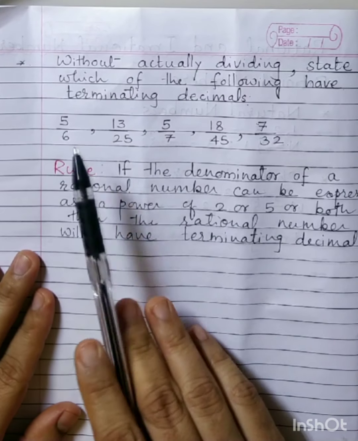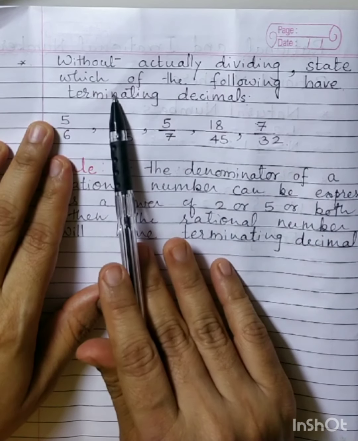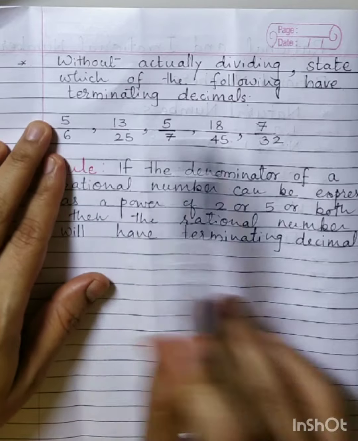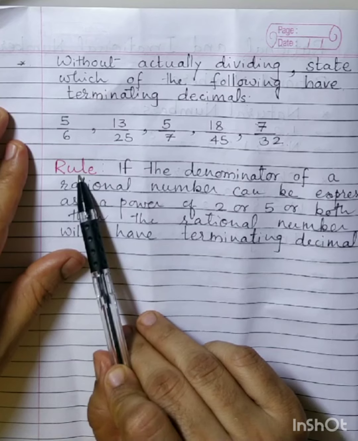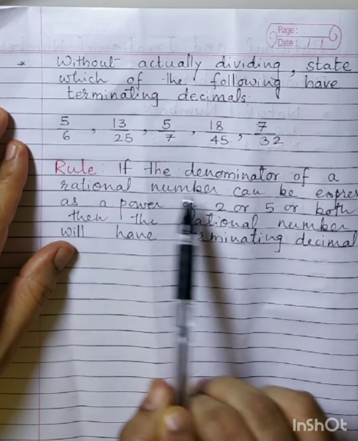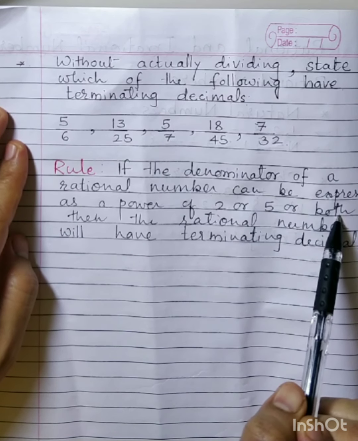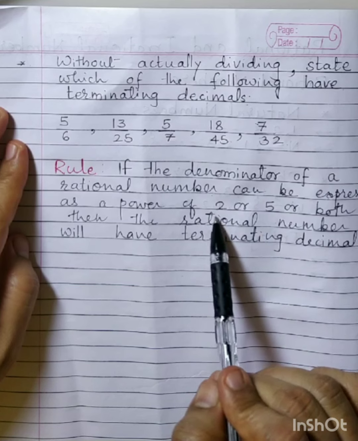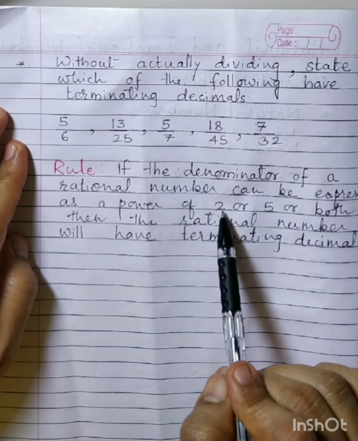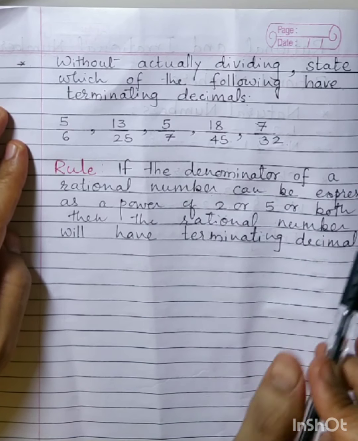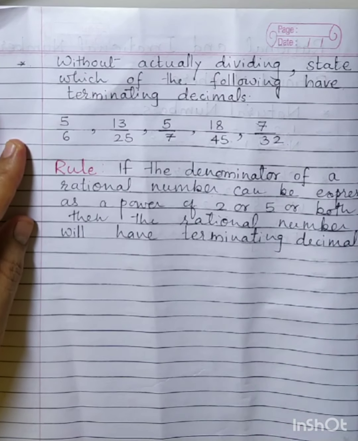Let's discuss that. Your question here is, without actually dividing, state which of the following have terminating decimals. Here some rational numbers are given. So before we start, you should know the rule. What is the rule? If the denominator of a rational number can be expressed as a power of 2 or 5 or both, like the denominator can be only 2 or some power of 2, 5 or some power of 5, or a combination of 2 and 5, like 2 square into 5, something like that, then the rational number will have a terminating decimal exactly.